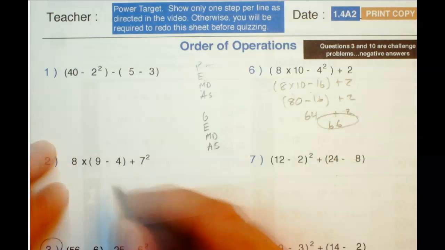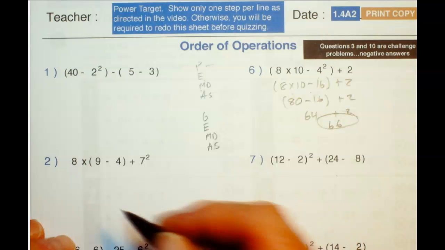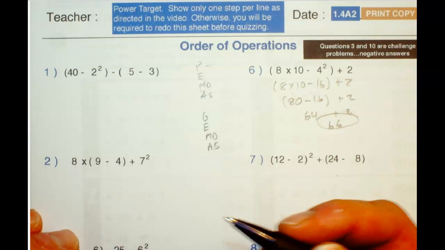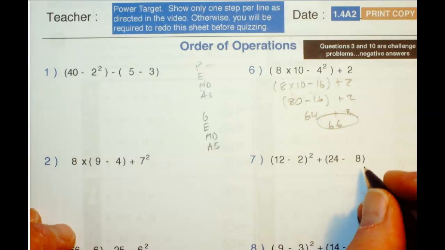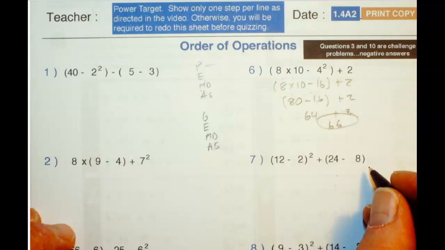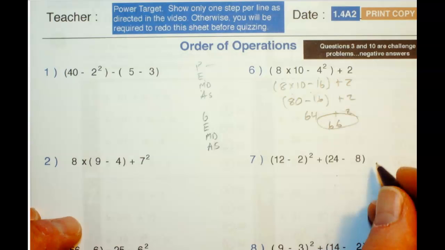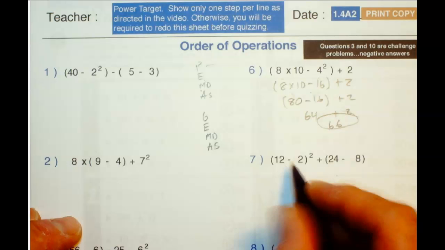Okay, all right, let's do number 2. Actually, I'll just stay. I'll do the right side here, except for number 3, which I want to do because that's negative. So we have 2 sets of parentheses and an exponent on the outside. That's kind of weird. What are we going to do here? Well, let's start with the first set of parentheses and go inside it and do 12 minus 2.